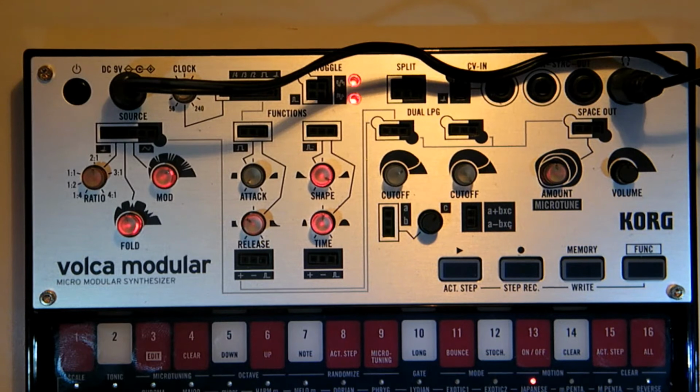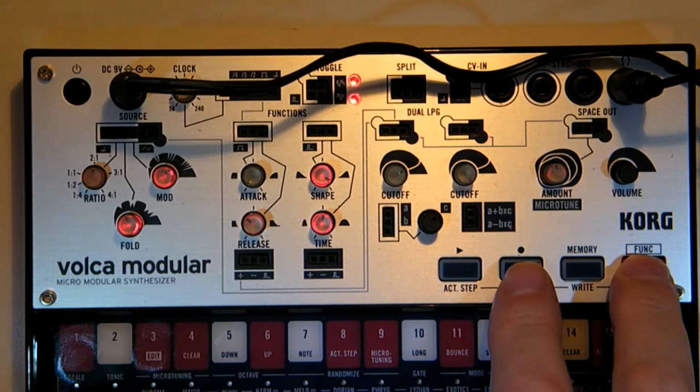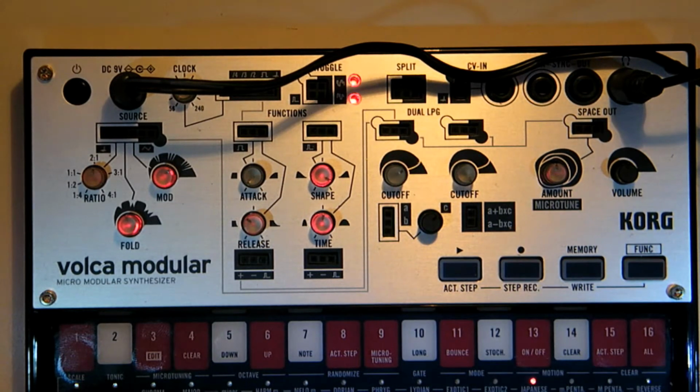So I remove everything from the memory here, enter step recording mode. What I want to show you is that you can delete a recorded step or a step which is being recorded, as long as you have not lifted your finger off the keyboard, by just pressing the record button. This step is not recorded then, and the sequencer jumps to the next step.